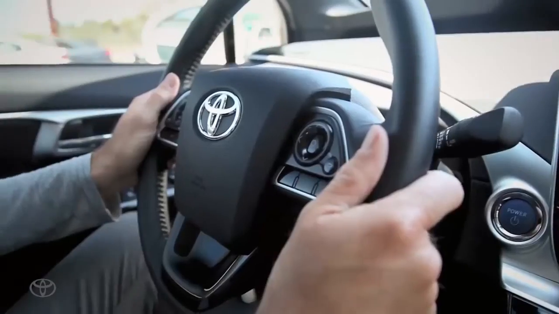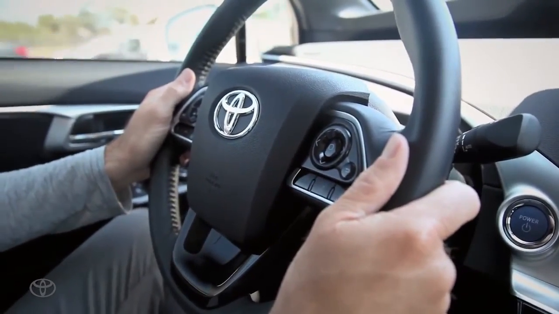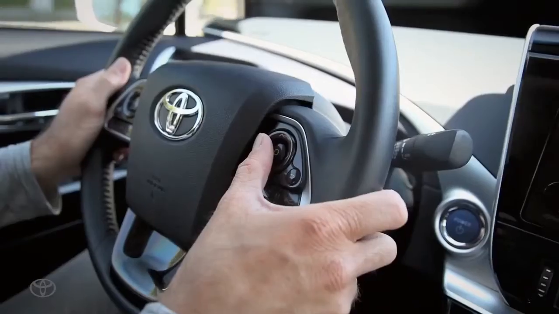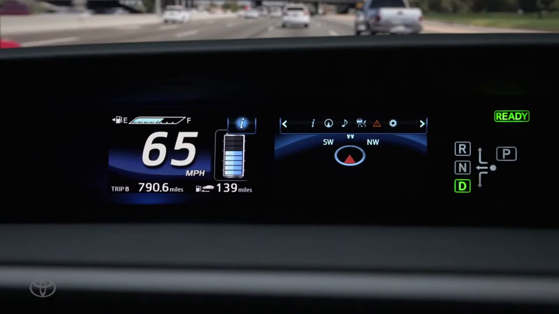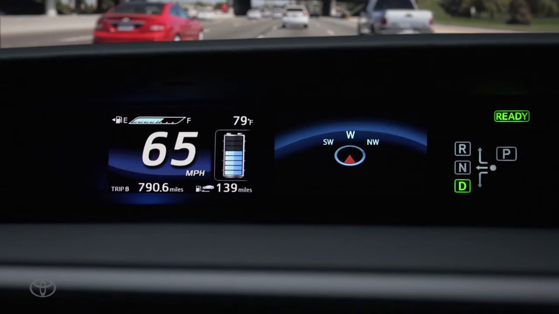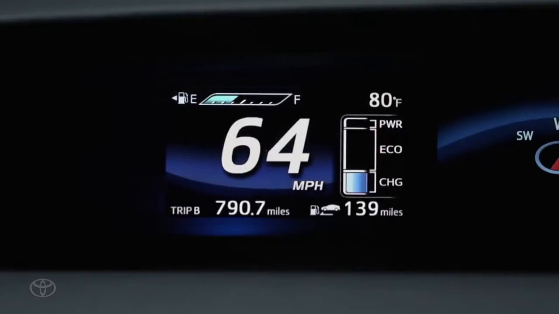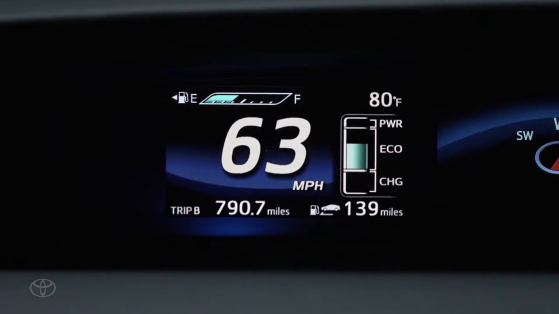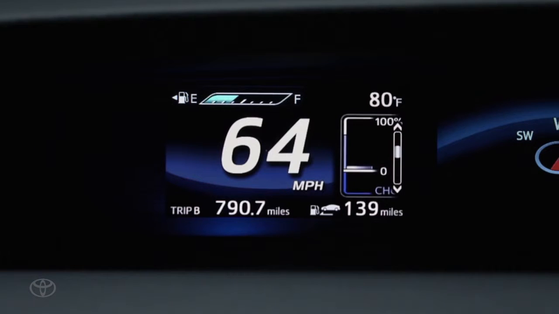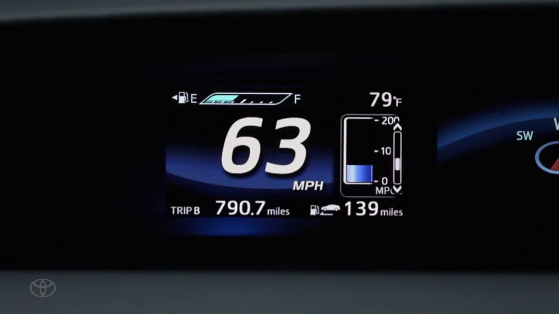Using the left and right arrow buttons on the steering wheel, select the eye in the main display and use the up and down arrow buttons to toggle through a fuel system indicator, power meter, current fuel consumption, and the hybrid battery status.